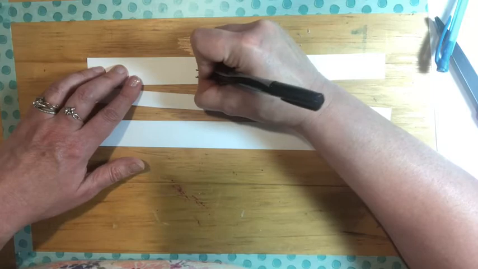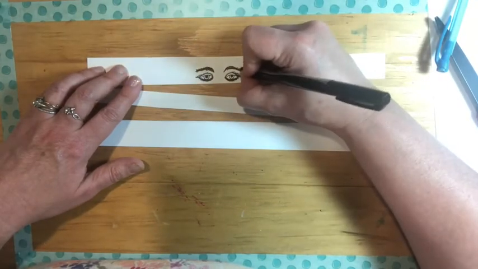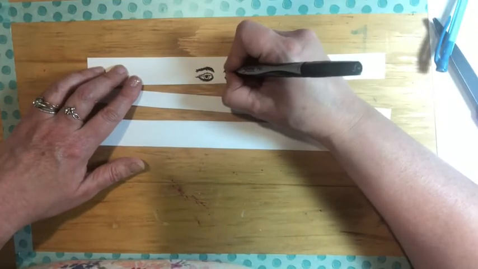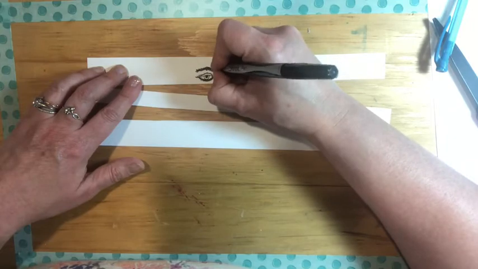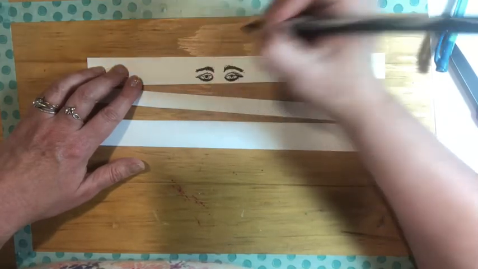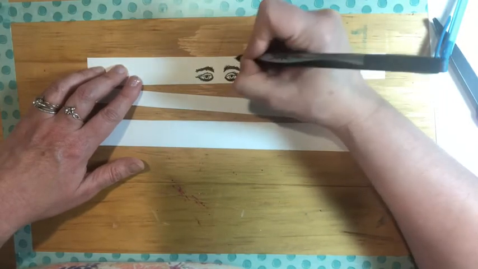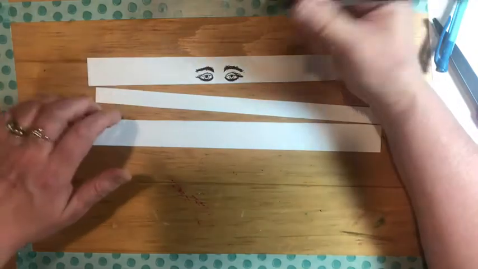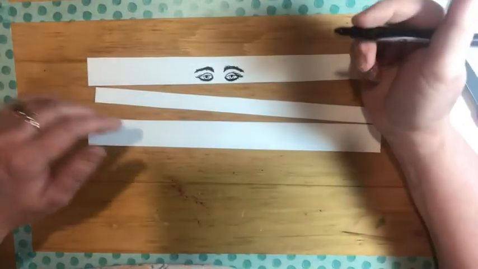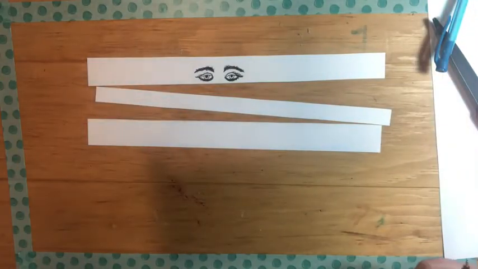I don't want them to be perfectly sculpted eyebrows. I want them to be a little more interesting. Oh yeah, I like that. They're a little more interesting. They're not so perfect looking. This is kind of the trend. When I was younger, everybody wanted to have really thin eyebrows, and now everybody has thicker eyebrows. So there are trends with different ways of doing your eyebrows.